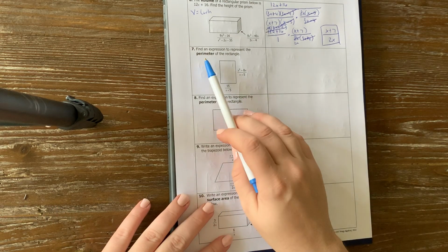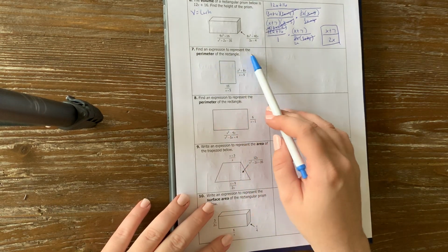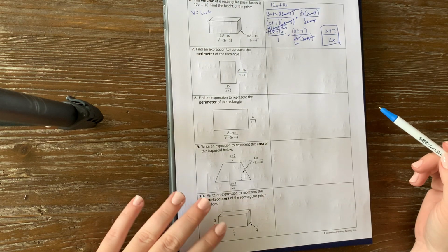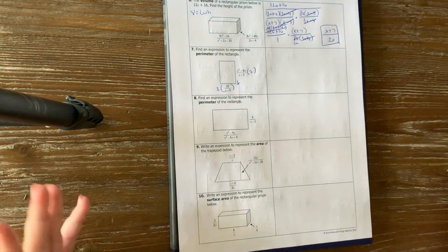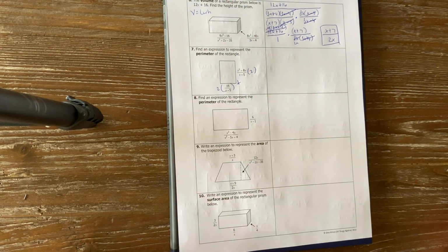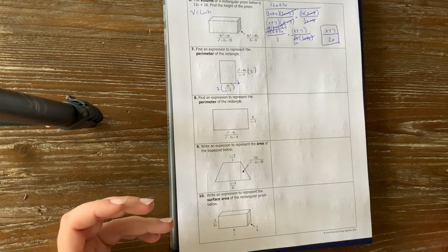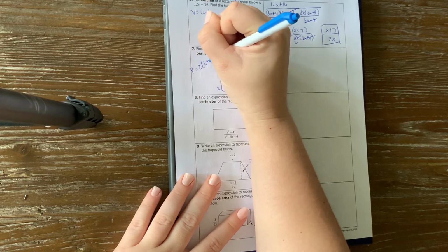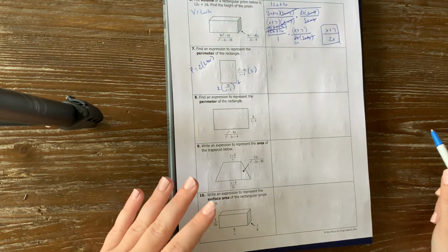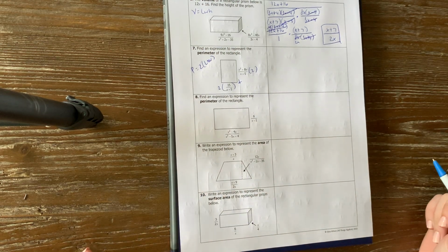Okay. Number 7, find an expression to represent the perimeter of the rectangle. Okay, well, perimeter, it's 2 times this plus 2 times this. There's actually multiple different ways you could do it. You also could say perimeter equals 2 times the length plus the width. Technically, it's the same exact thing, but you can wait until the end to do the 2. You're still going to get the same thing.